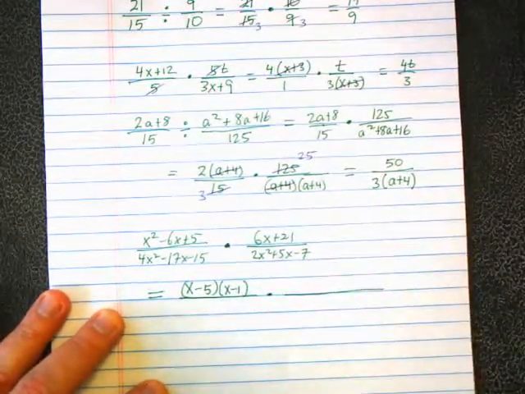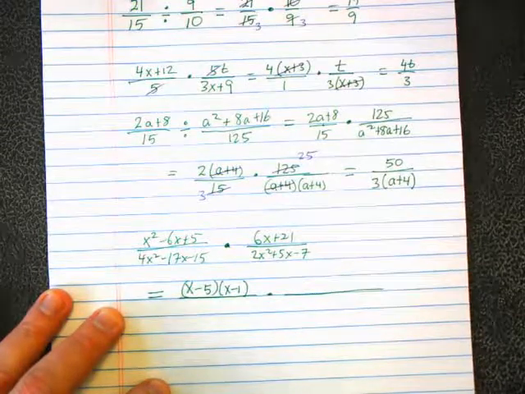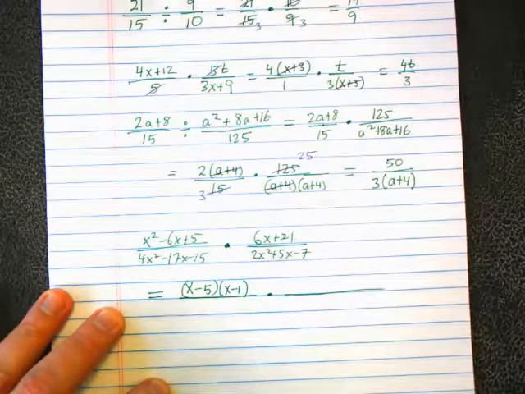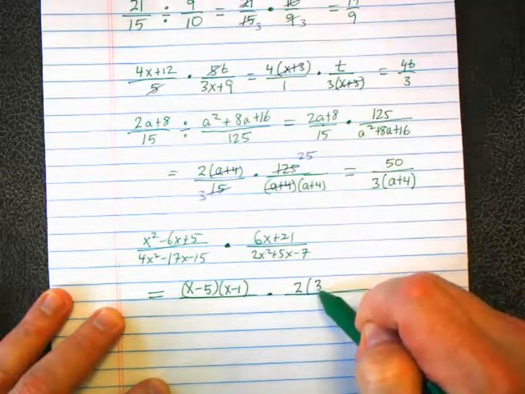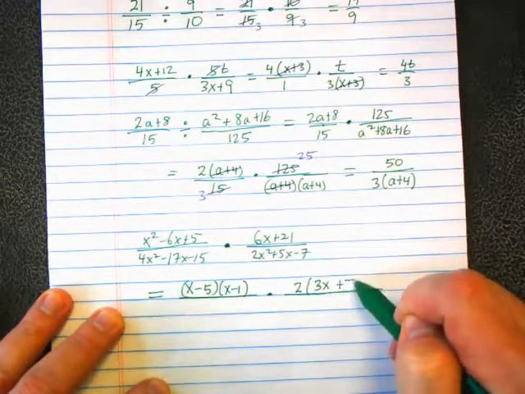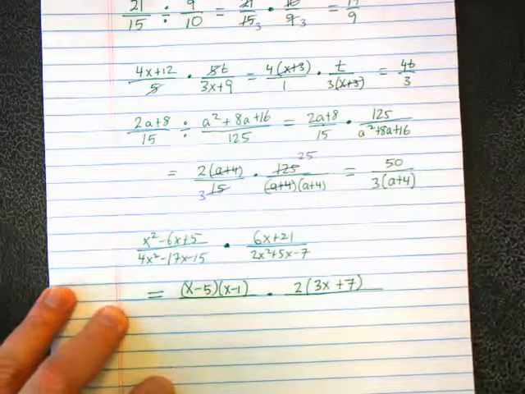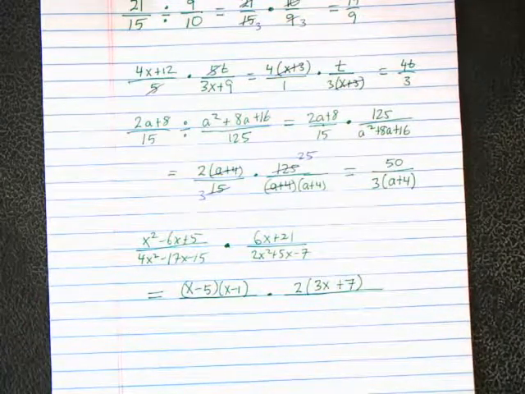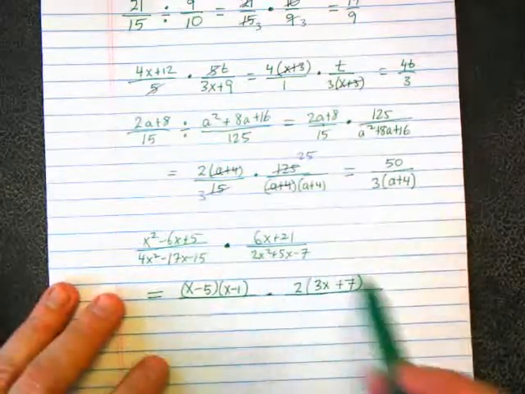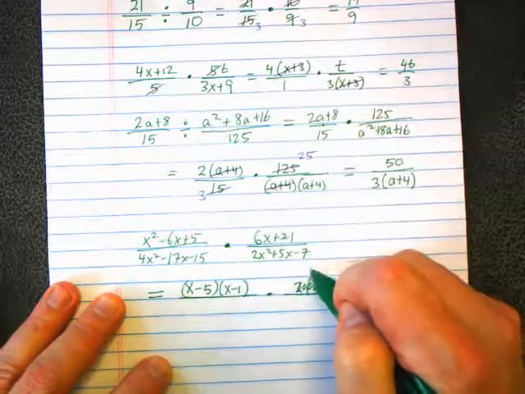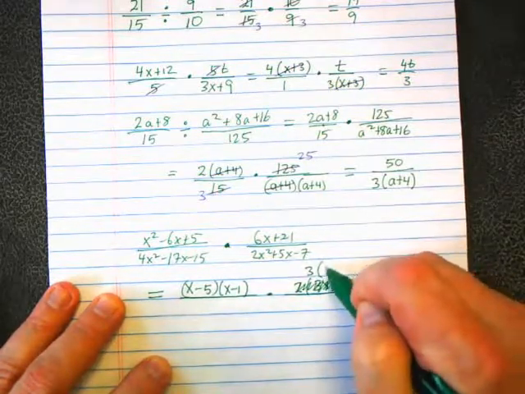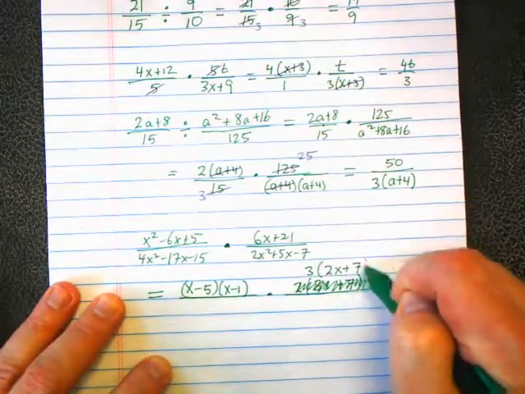And then how about 6x plus 21? I think that's pretty easy too. Take a 2, and it's 3x plus 7. No? 2's not common, is it? Oh, yeah. Take out a 3, and then it's 2x plus 7.